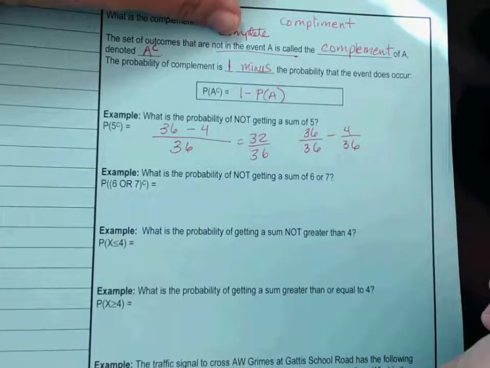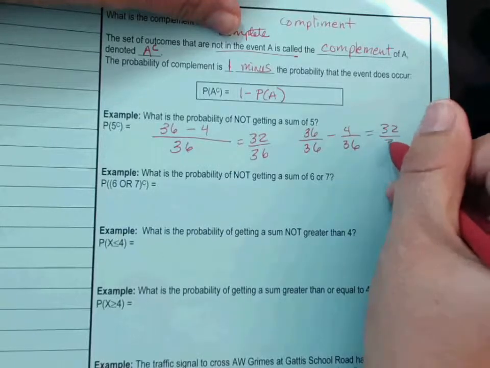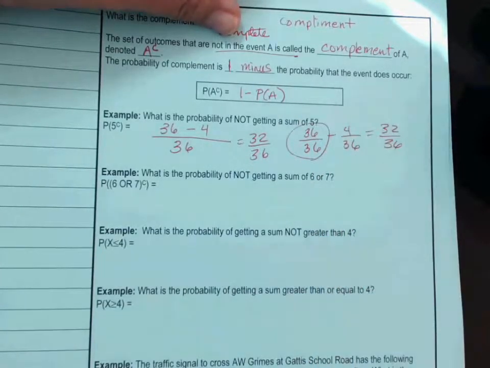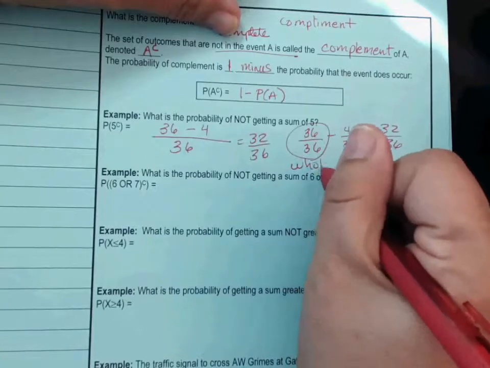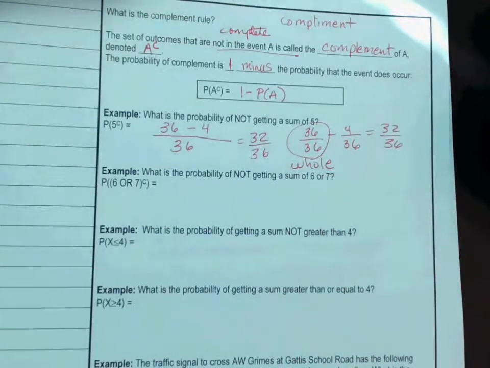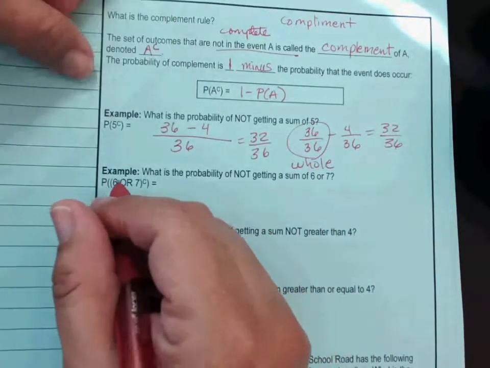Right? And would I get the same? Would. Because this is the whole. That's the whole. And how can I write the whole? I can just write it as 1. So let's do the 1 shortcut for the next one.